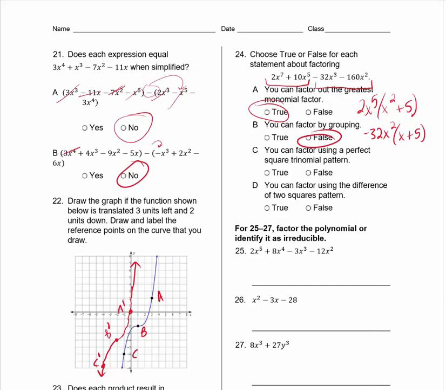You can factor using a perfect square trinomial pattern. Well, this is not a trinomial, so no, we can't. That's false. You can factor using the difference of two squares pattern. So that's the pattern. If you have like a squared minus 9, you can factor that into a plus 3 and a minus 3. Maybe if this worked out a little differently over here, if we had like an x squared minus 25, then yes, we could. But that's not what happens, so no, we can't.